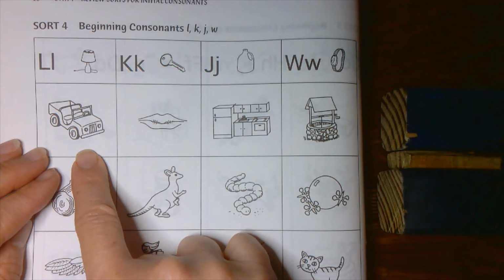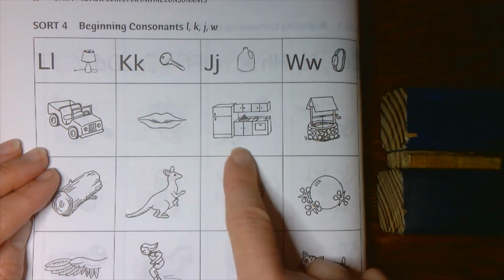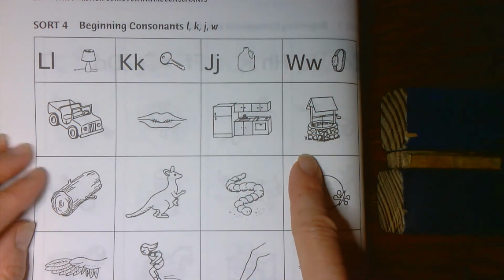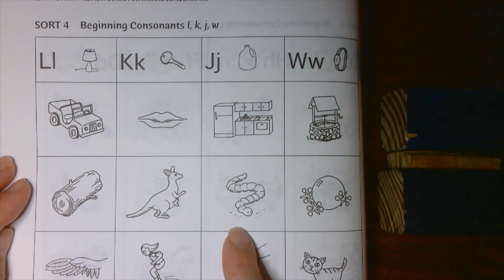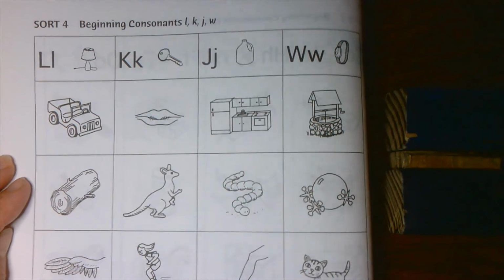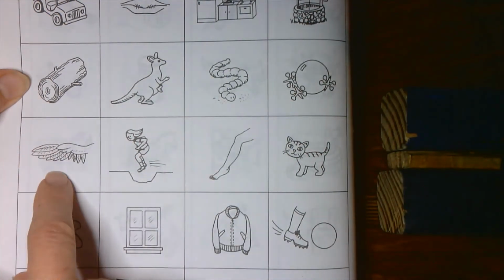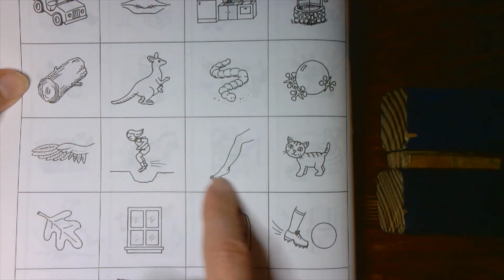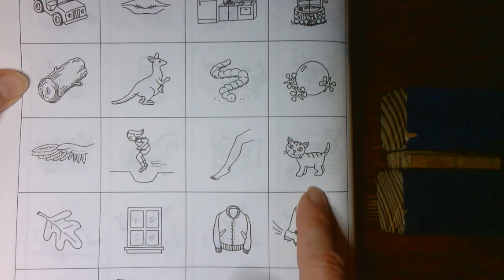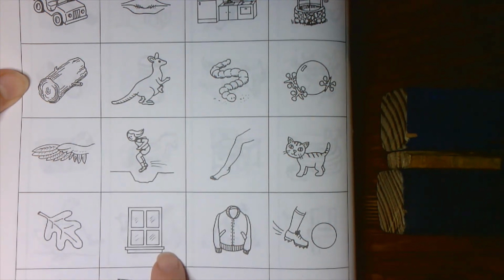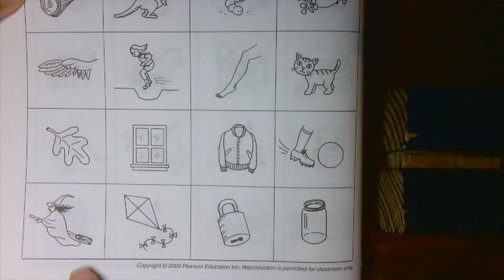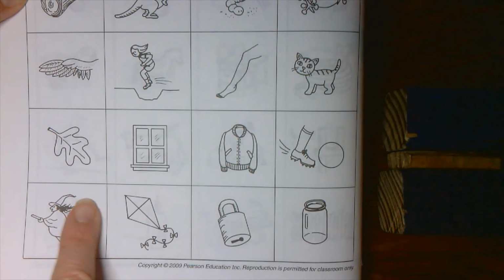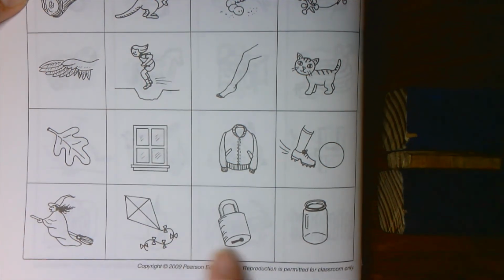So here's jeep, lips, kitchen, well, log, kangaroo, worm, jacks, wing, jump, leg, kitten, leaf, window, jacket, kick, witch, and if you don't like that one, you can just leave it away, kite, lock, and jar.